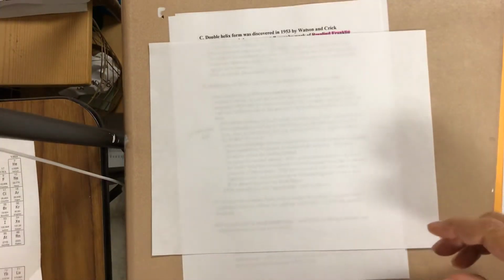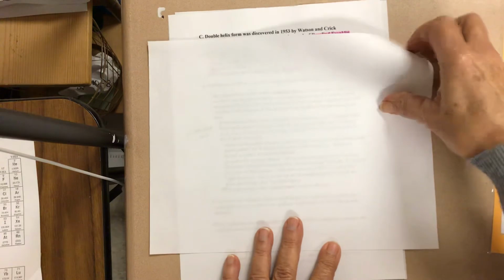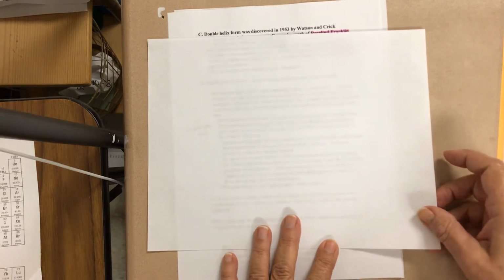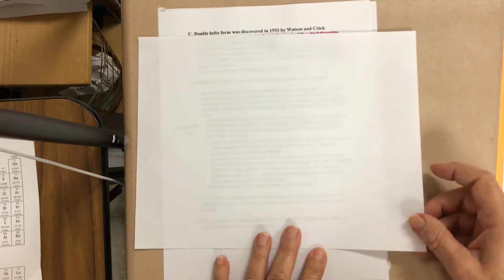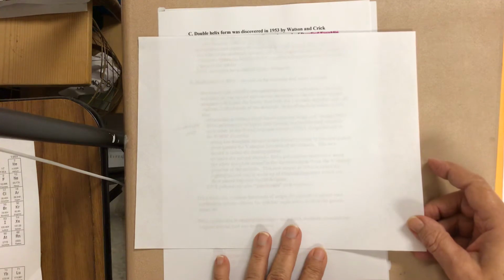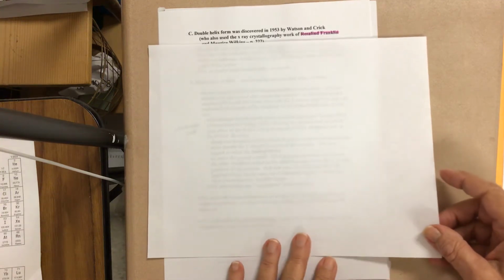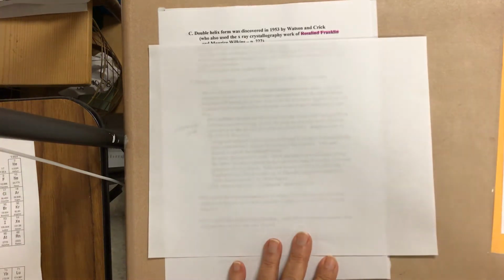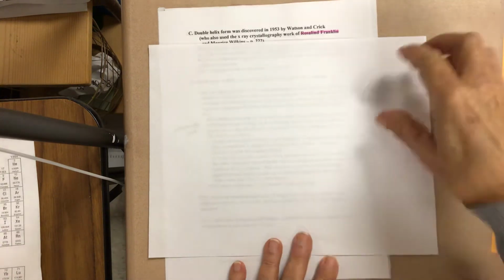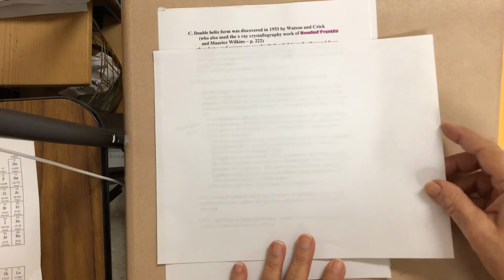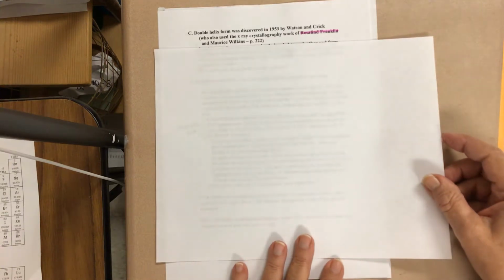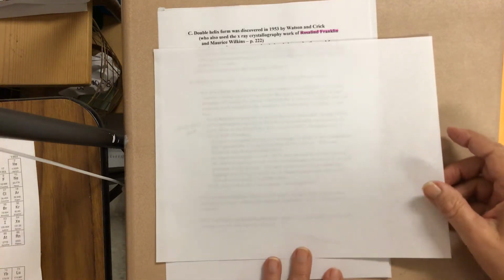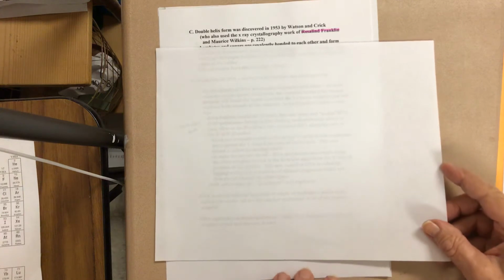Now, the double helix form was discovered in 1953 by Watson and Crick. I think Watson was maybe an American and Crick was from England. I may have them backwards. They also used the X-ray crystallography work of Rosalind Franklin, along with Maurice Wilkins. And there's a picture of the X-ray crystallography on page 222 of your text.